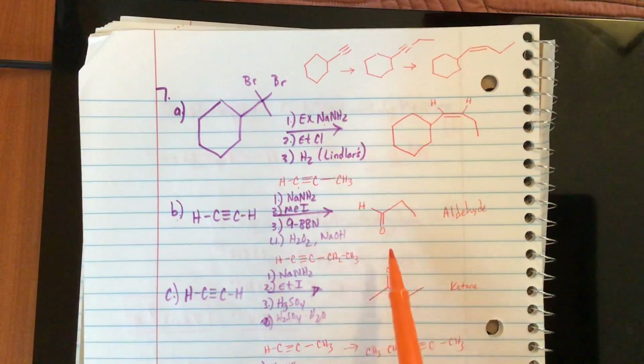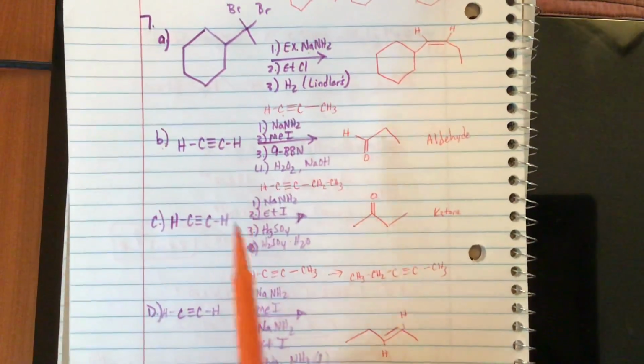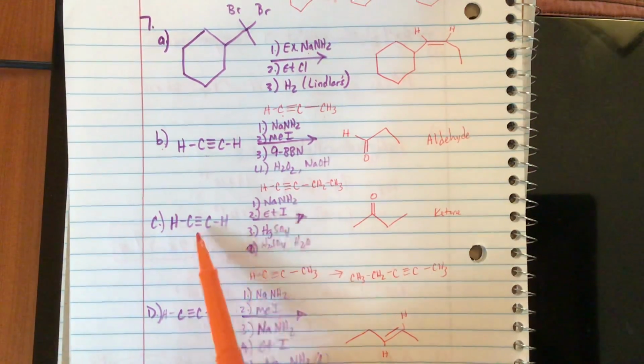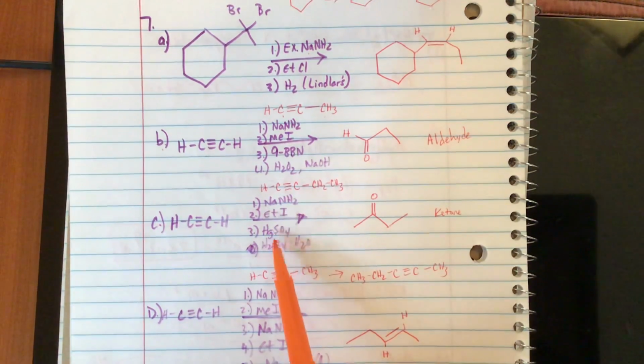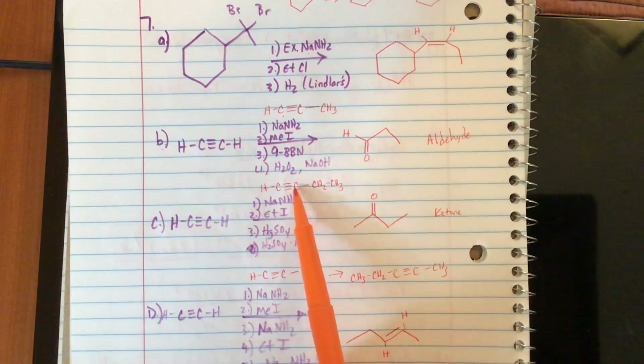So we have an aldehyde as our final product here. Similar here, we've got, again, strong base. We're going to add an ethyl to one of the sides, which I've drawn here, and then do acid catalyzed hydration. So we're going to turn this into a ketone with the double bonded oxygen on the more substituted carbon here.